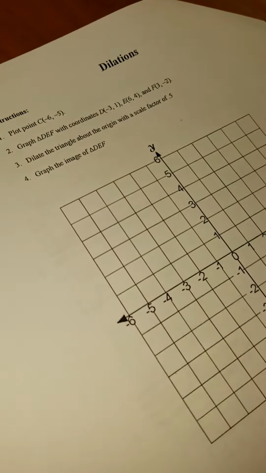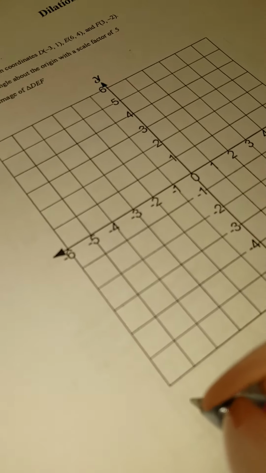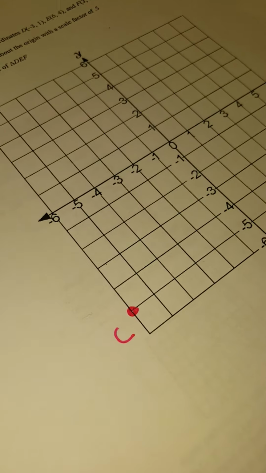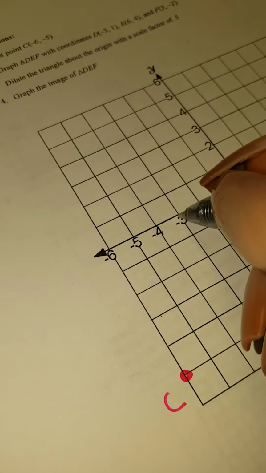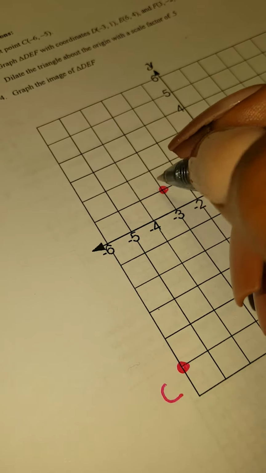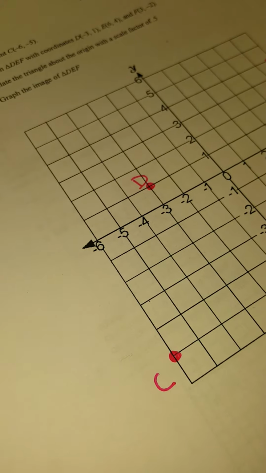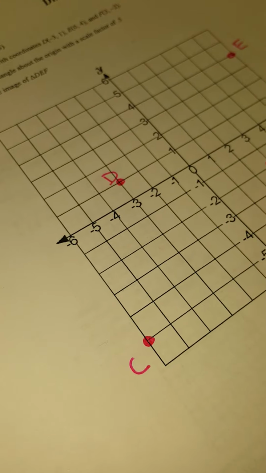Okay, dilations. We're going to plot point C, which is at negative 6, negative 5. Okay, then we are going to plot triangle DEF. So negative 3, 1, 6, 4, 3, negative 2.